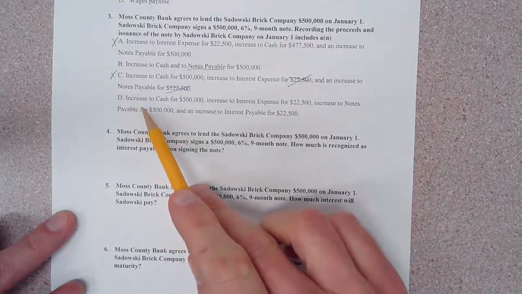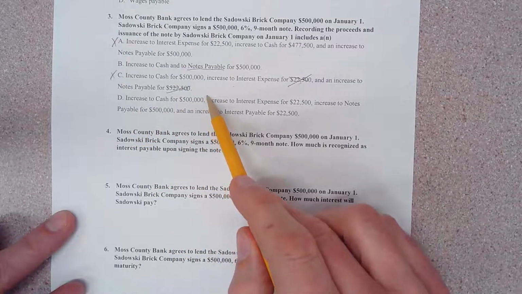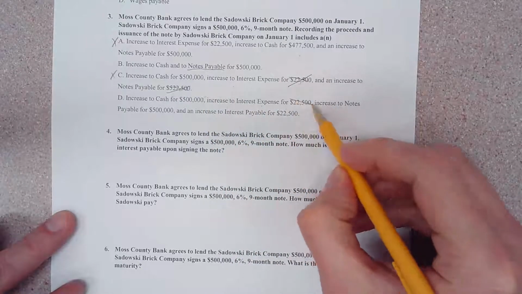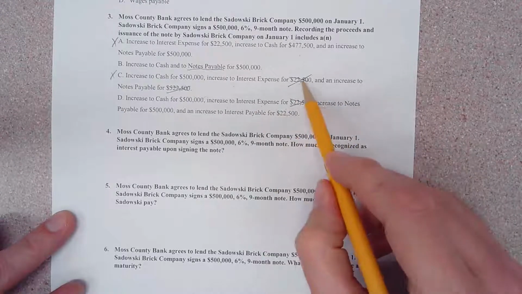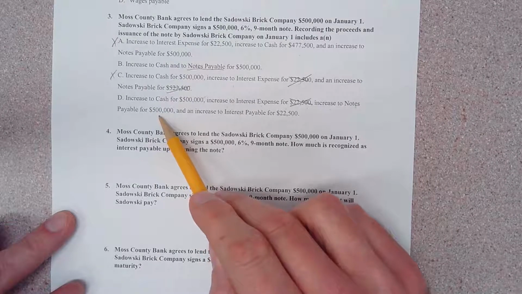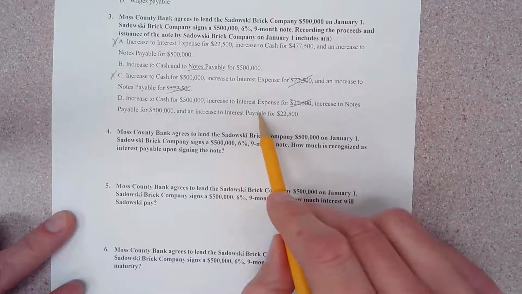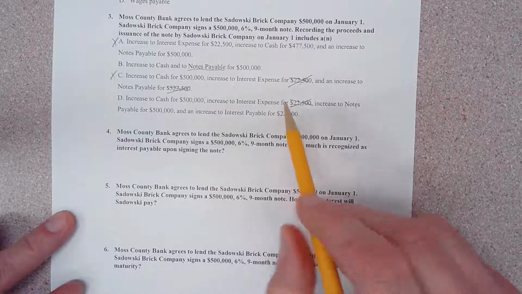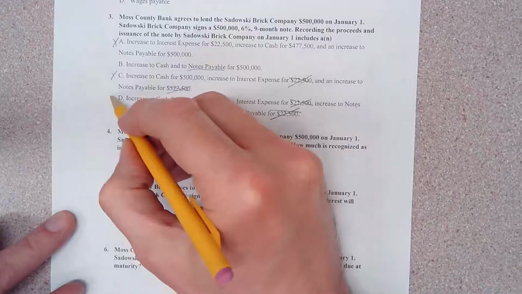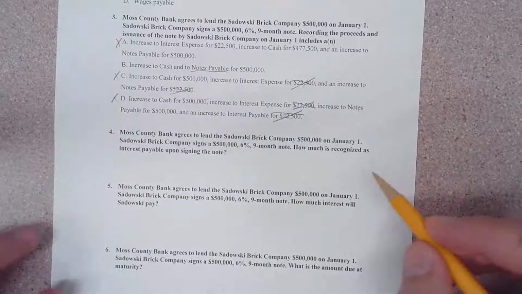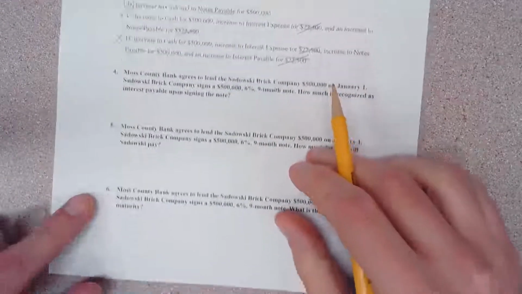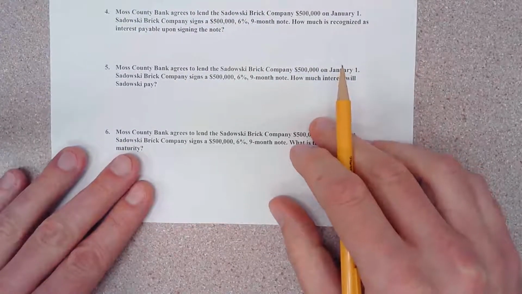Let's look at D. It says increase to cash for $500,000. That's good. Increase to interest expense for $22,500. That is, if it was wrong here, it's still wrong here. Increase to notes payable for $500,000. That's good. And an increase to interest payable for $22,500. Well, we're not doing this yet. It doesn't ask us for that in the question. So B is our correct answer. Only do as much as you're asked to do and nothing extra. Okay?